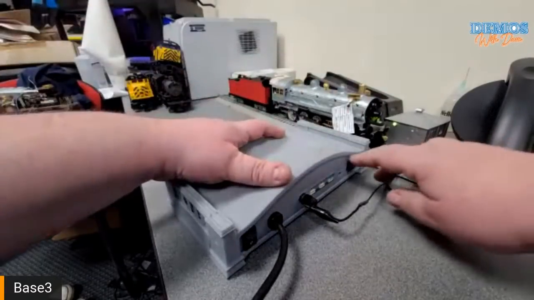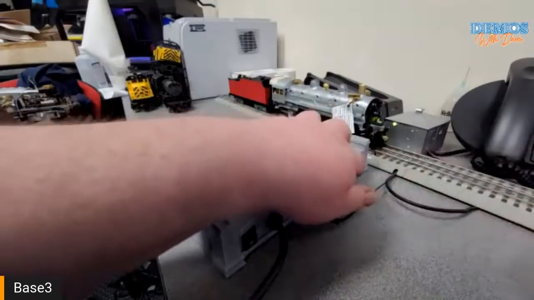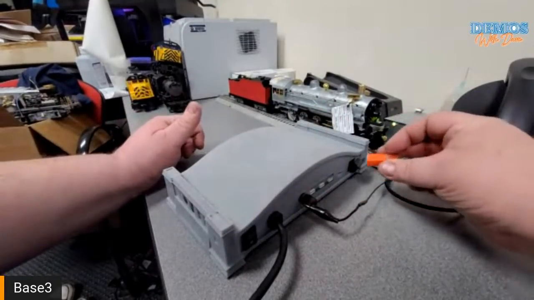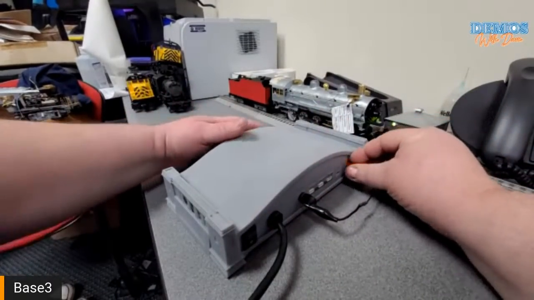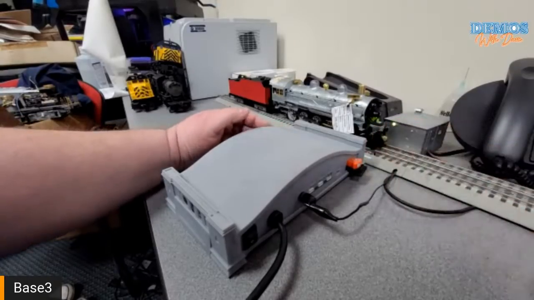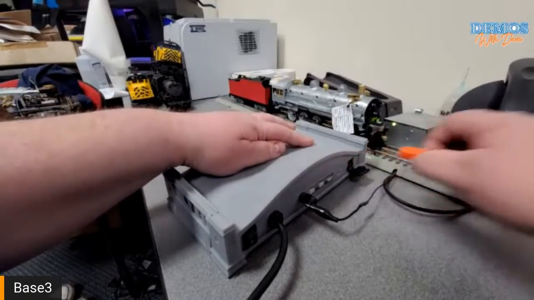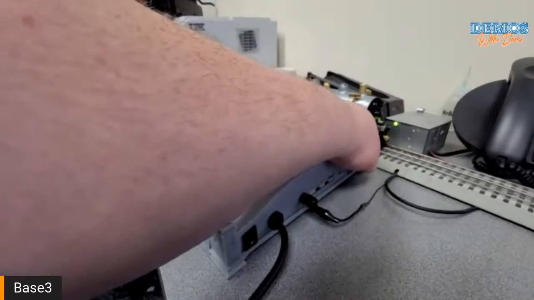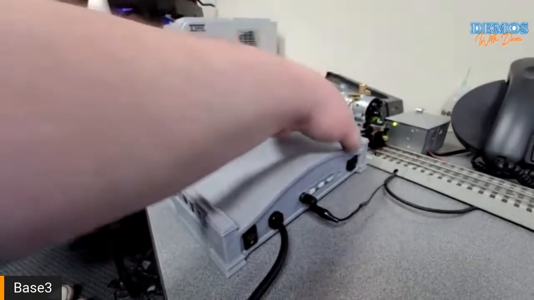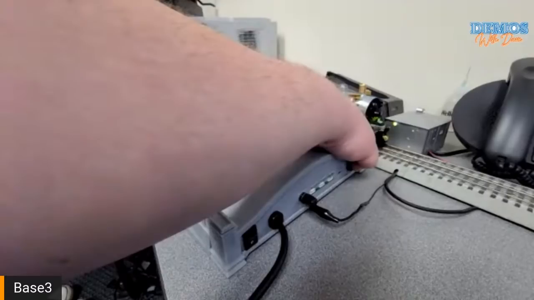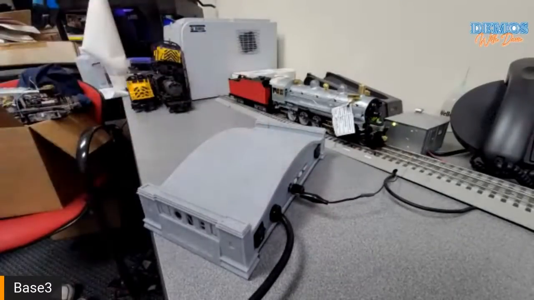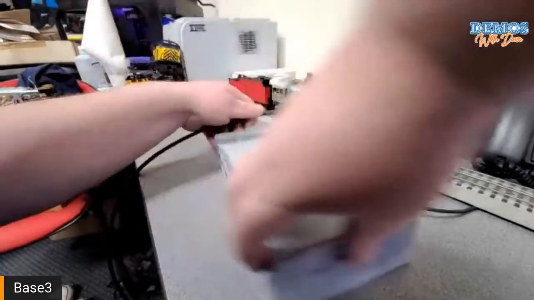And then this is the memory module, for things like when we used to do the orange modules with engines. But each Base3 will also come with a writable black module so that you can download your Base2 database of engines and transfer that over to the Base3.